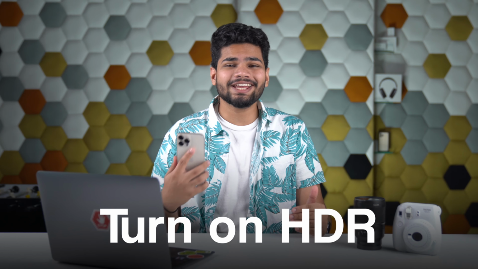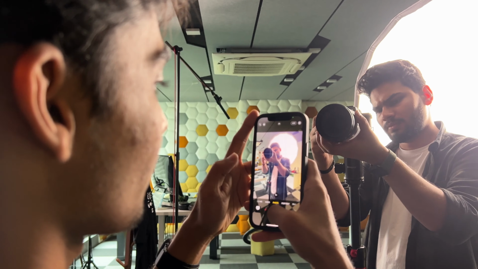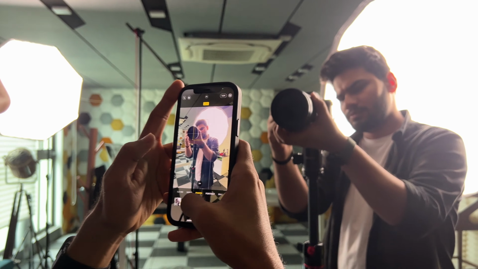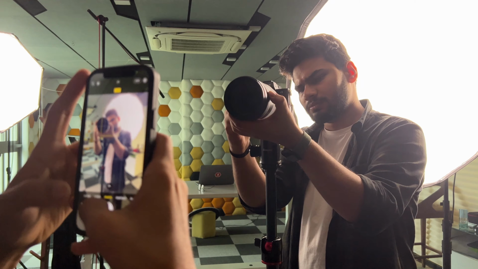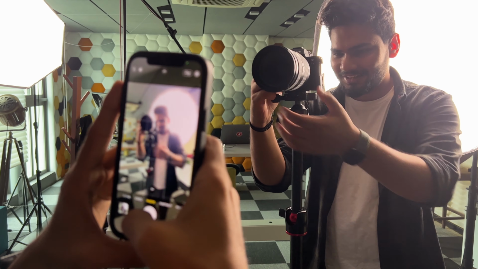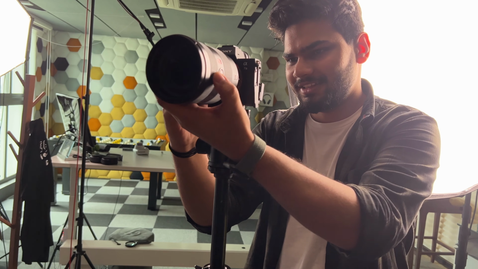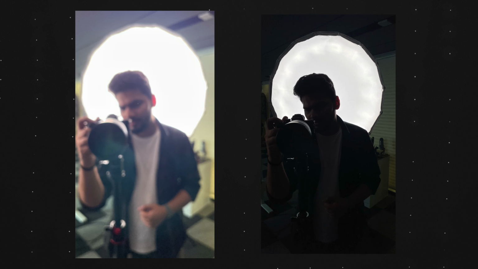Fifth tip is to turn on HDR mode on your iPhone while you're trying to capture a wide range of lights. If you're trying to capture a shot where the subject is standing right in front of a light source, let's say a sunset, then normally if you tap on the subject's face, it would brighten the sunset to an extent where it will not be visible. And if you tap on the sunset, that would make the subject's face darker and unrecognizable.